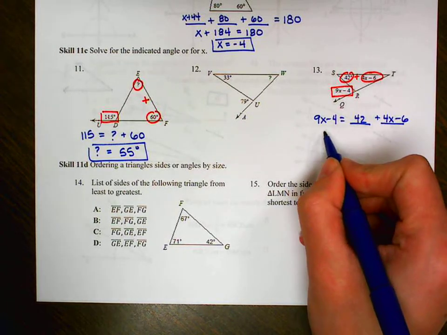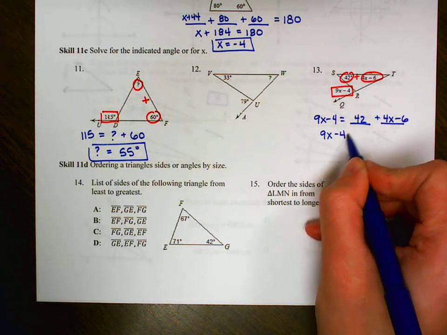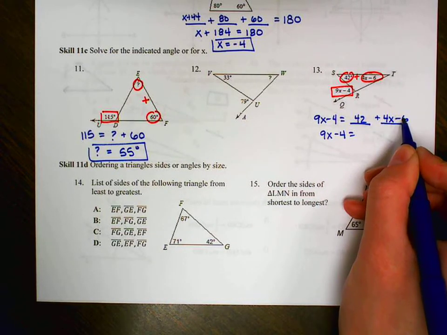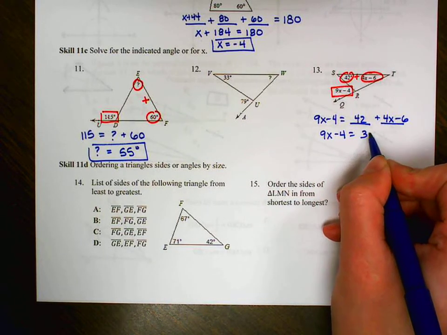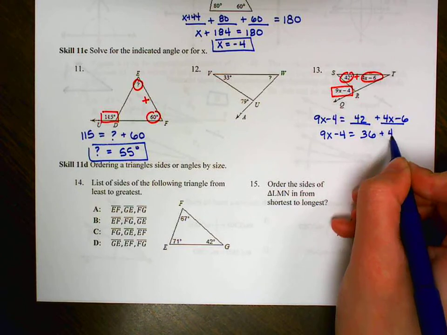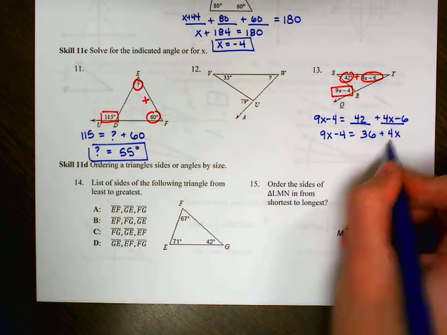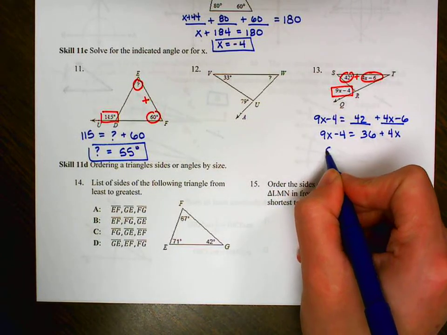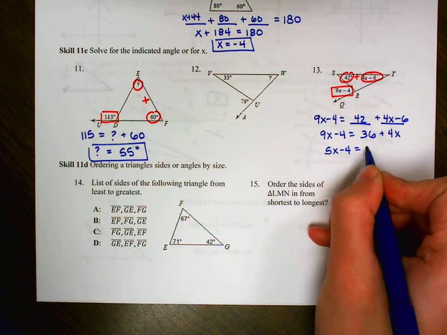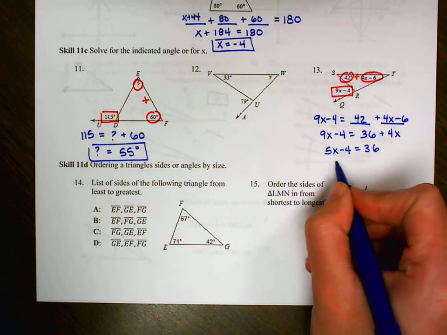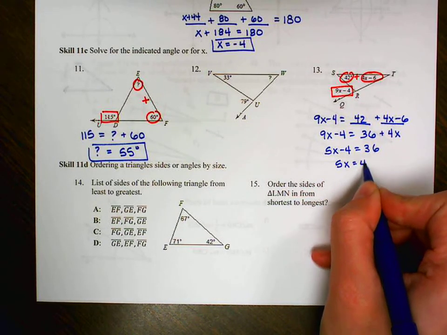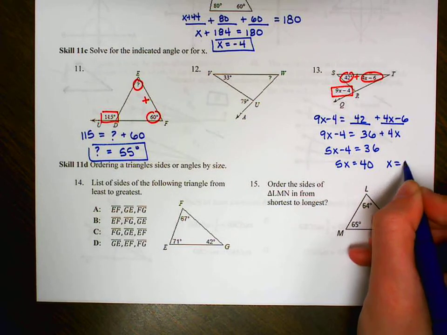Well, first I have to combine my like terms. I have a 42 minus 6. That's going to be a positive 36. I'm going to subtract my 4x on both sides. I'm going to end up with a 5x minus 4 equals 36. I'm going to add 4 to both sides. And when I divide by 5, I get x equals 8.